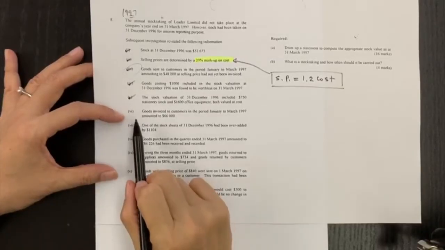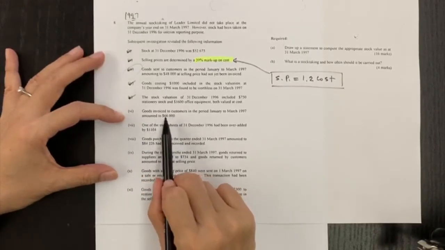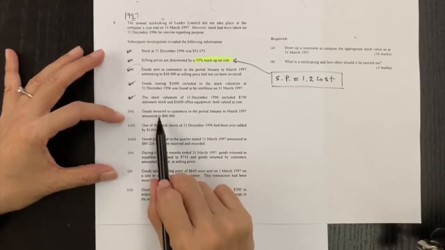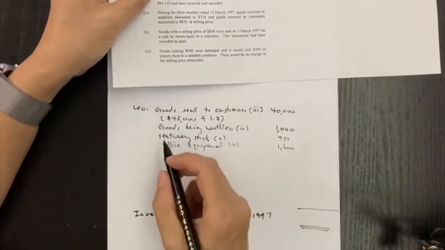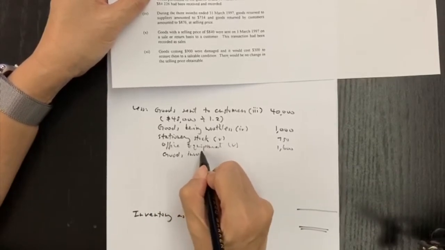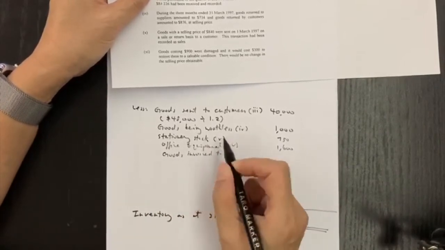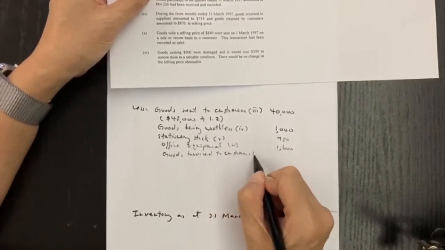Okay, so point number 6, goods invoiced to customer. We already have similar things before. This actually means sales, and after sales we have less inventory. So we have to minus these goods invoiced to customers, and this is point 6.